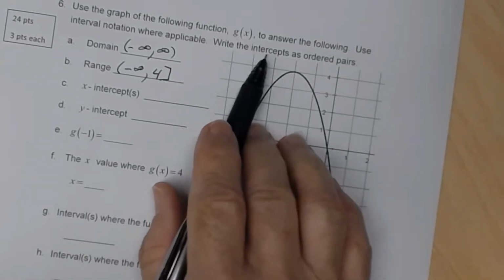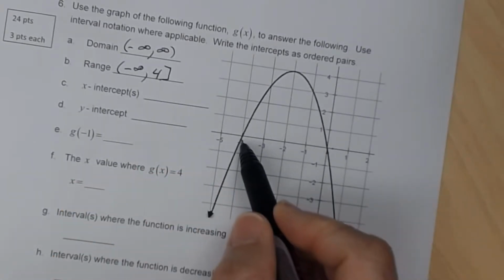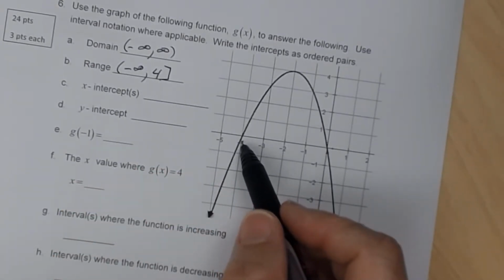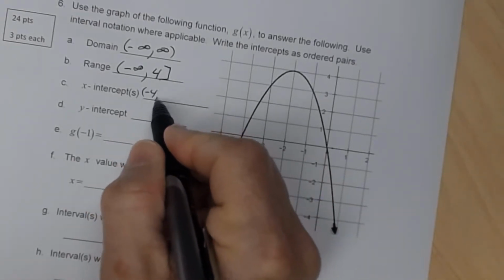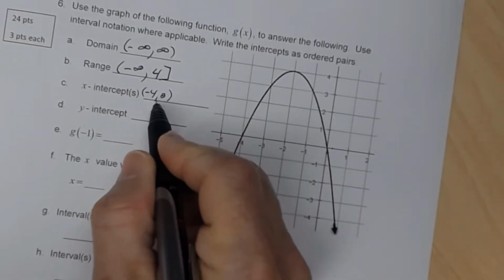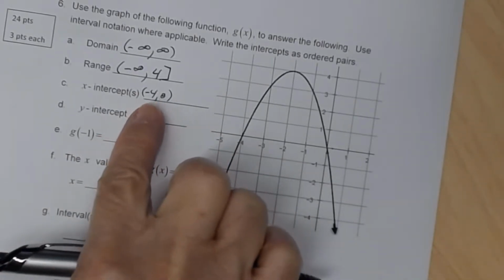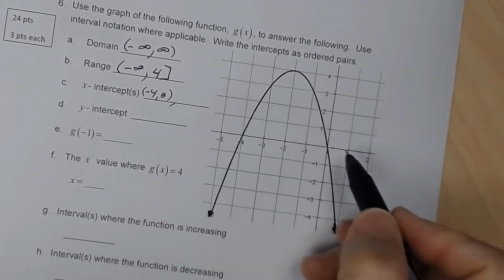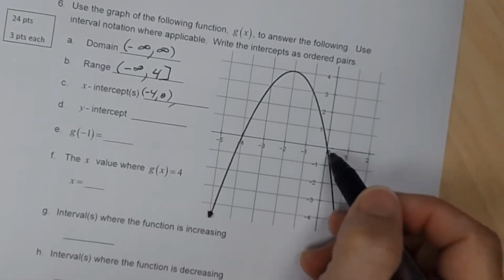Okay, the directions also stated to write the intercepts as an ordered pair. For your x-intercepts, remember that's where the graph crosses the x-axis. There are 2 of them. So there's this one, that's negative 4, 0. And remember, always write a point using parentheses. That represents a point, so your notation must be parentheses. And the other one is the origin, which is 0, 0.